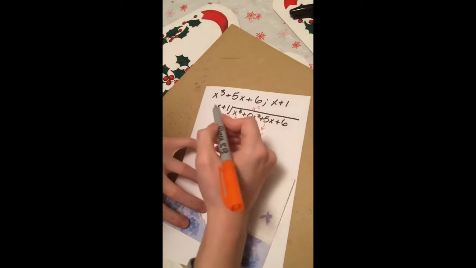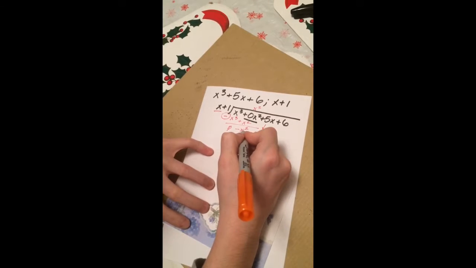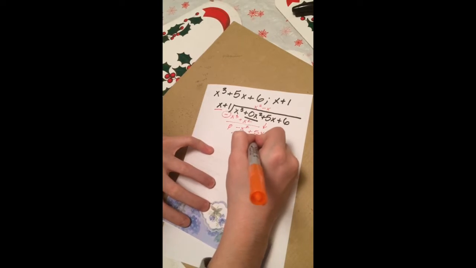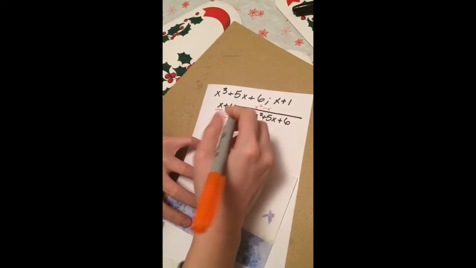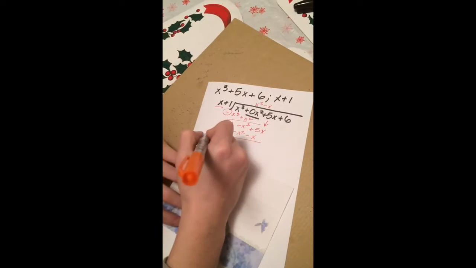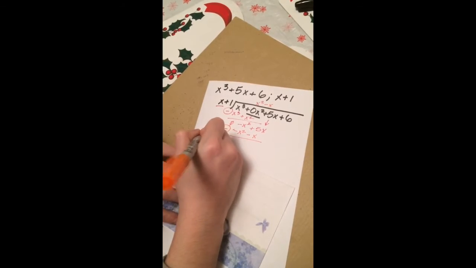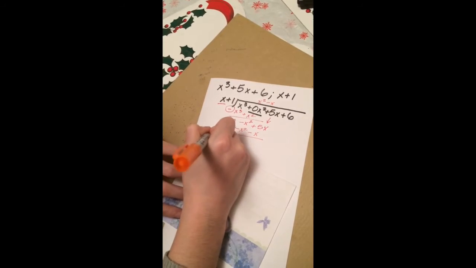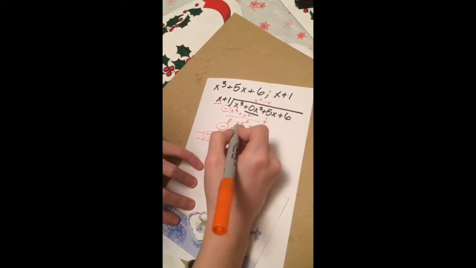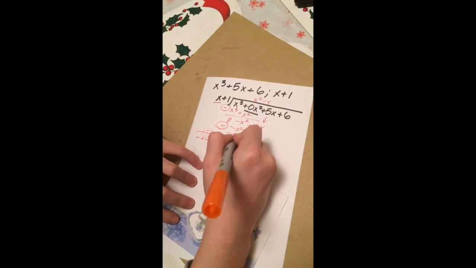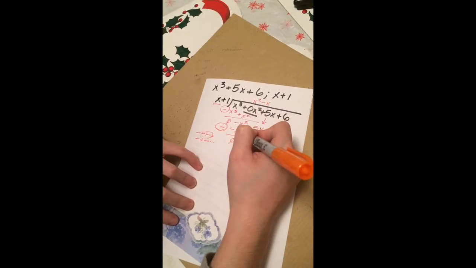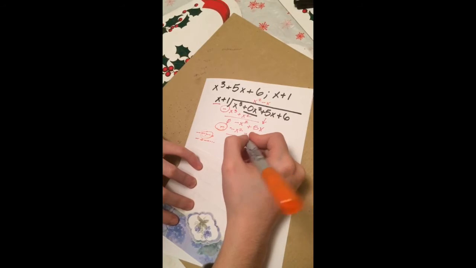Now we do it again. X goes into negative x squared by negative x. Negative x times 1 is negative x. This is something I always mess up on. So negative x squared minus negative x squared. When you are dealing with positives and negatives, negative minus a negative, you're actually negative plus. You're just adding. So negative x squared plus negative x squared is actually 0. 5x minus negative x would give us 6x.